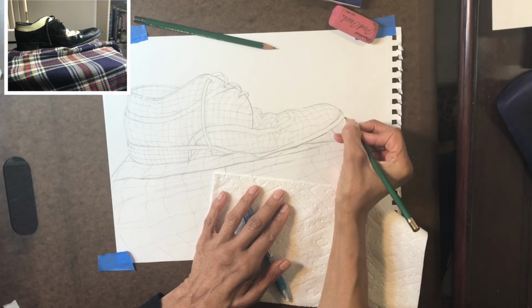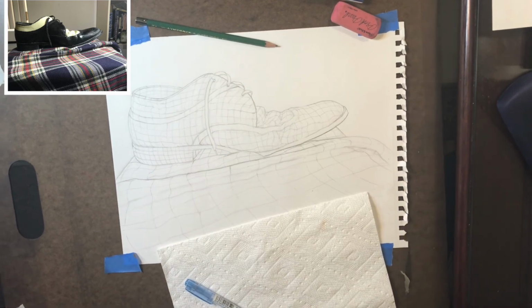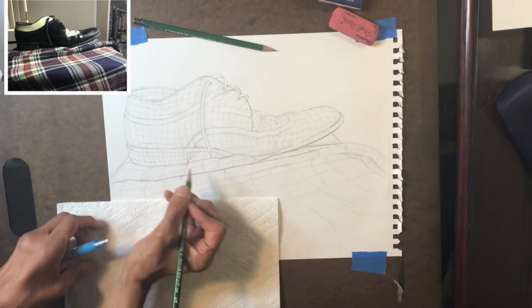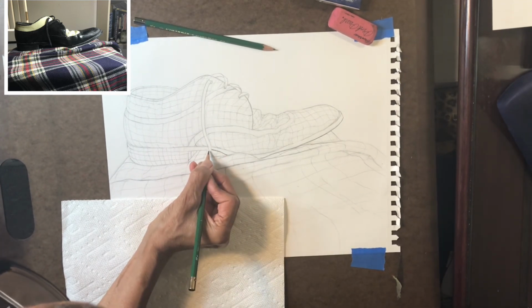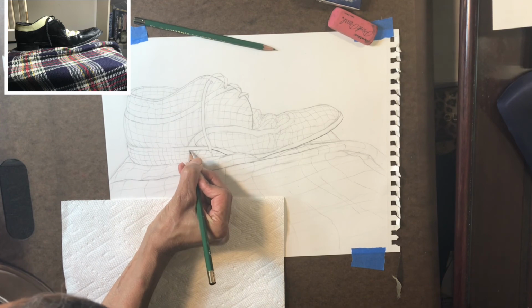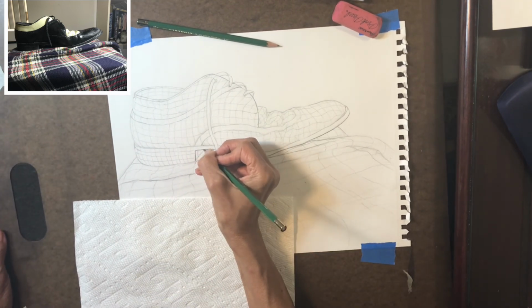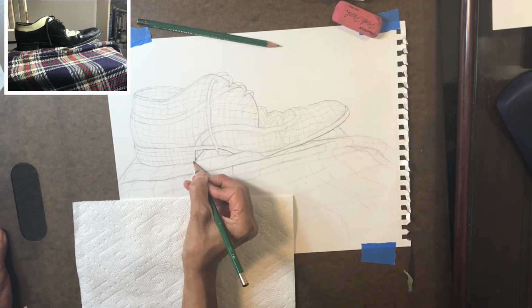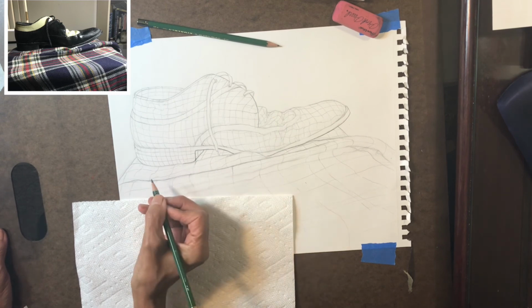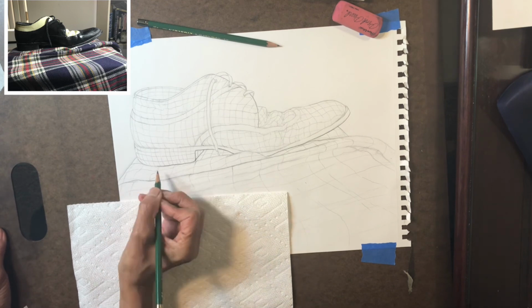Just add a little bit of variation in here to darken up some of these edges to separate the hard edges from the softer edges of the cross contour lines. So this way they're going to be located at different places in space, add a little bit of a sense of dimension here.